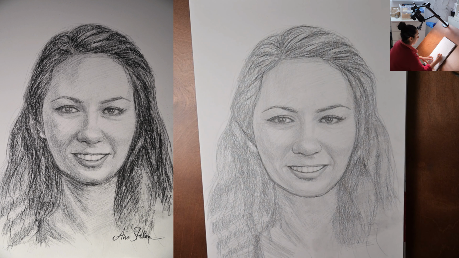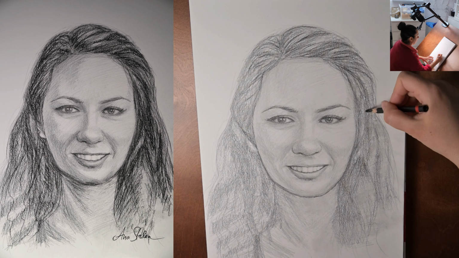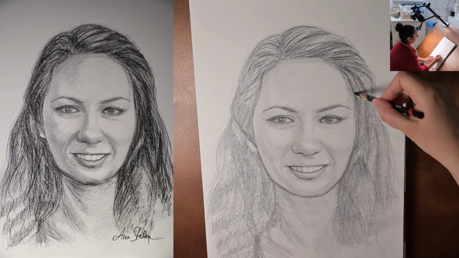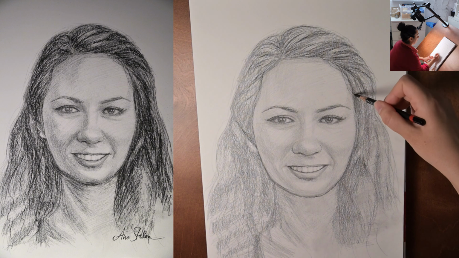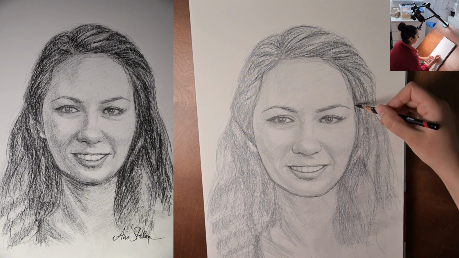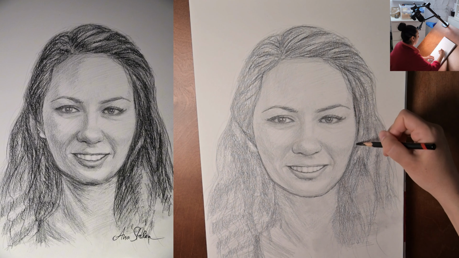I check the proportions of the face on a vertical line as well as on a horizontal line, and make sure that I notice the relationship between the objects. So sometimes the width of the nose is equal to the width of the eye, and if that's correct, I check that.